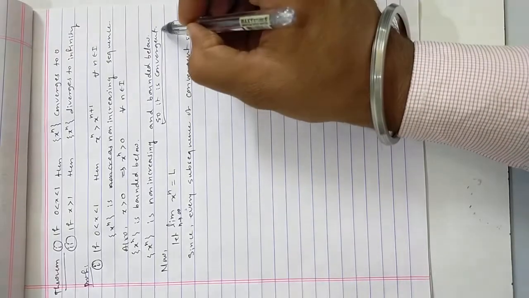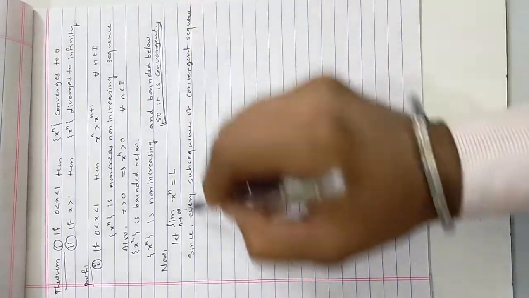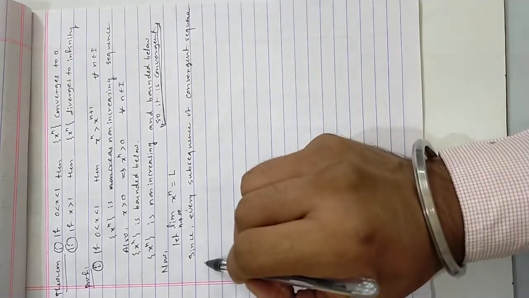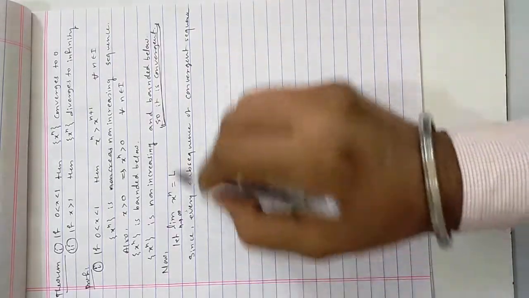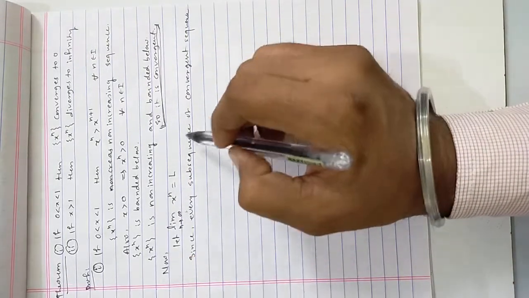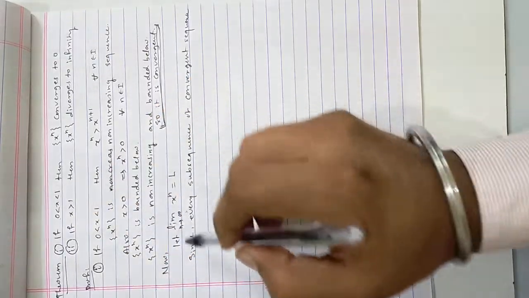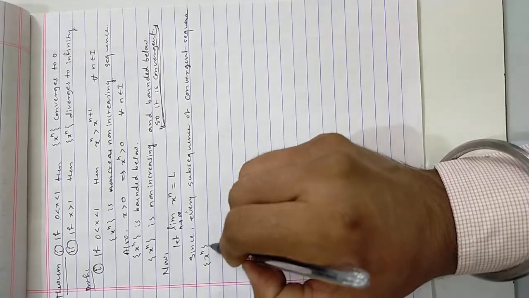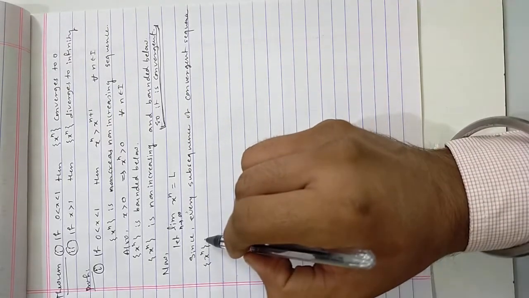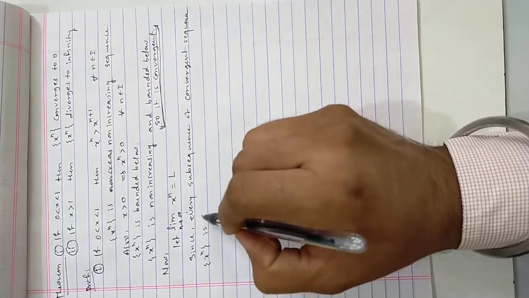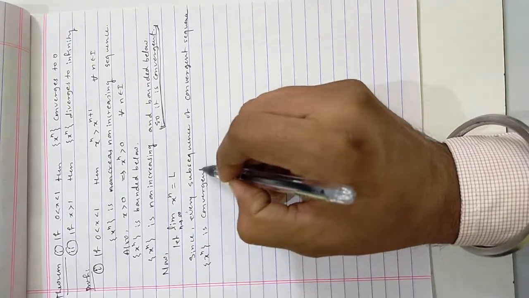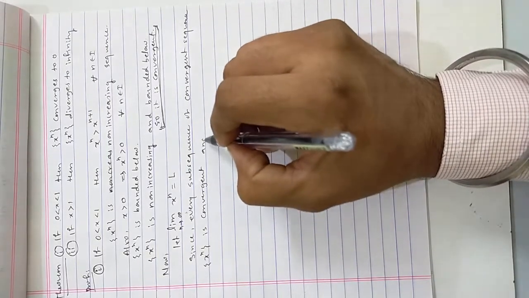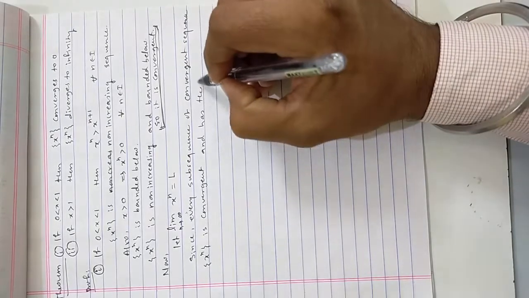Right? This is by theorem. As x raised to n is a convergent sequence for this x between 0 and 1, every subsequence will also be convergent, and it also converges to the same limit L.